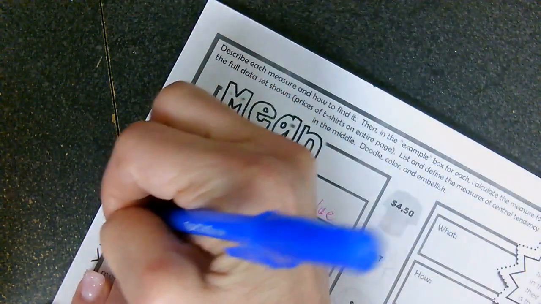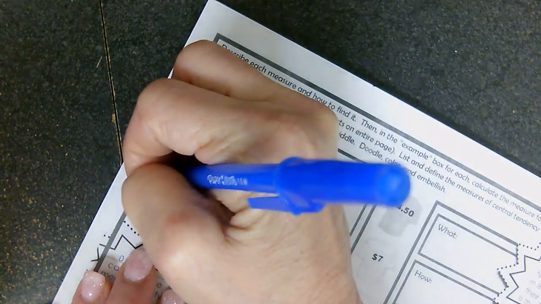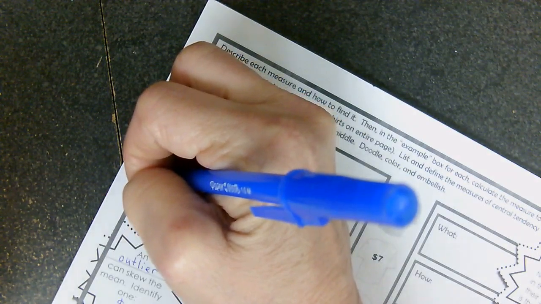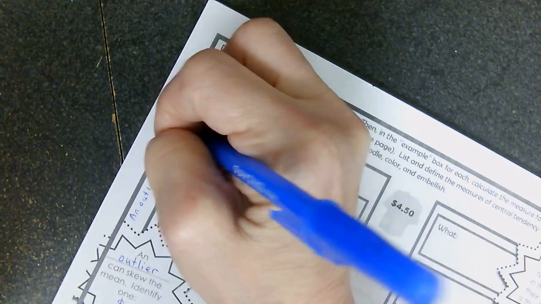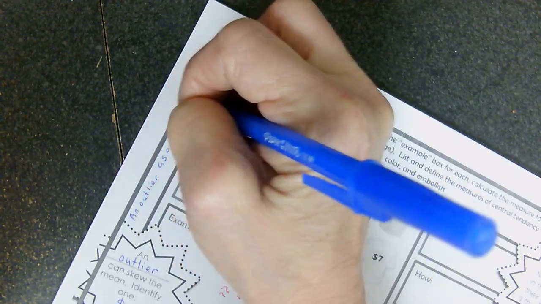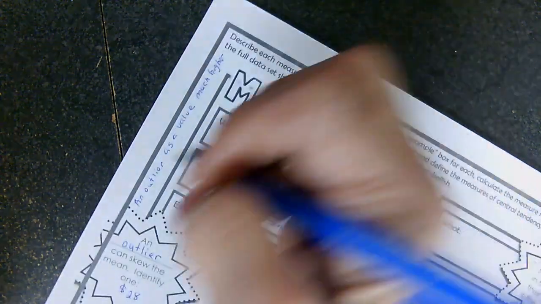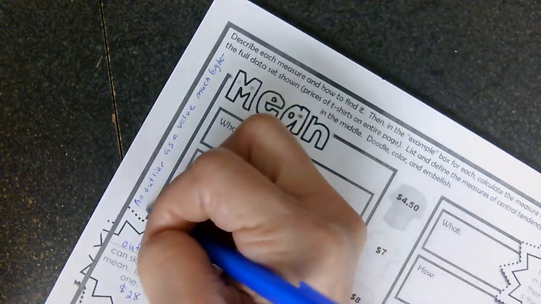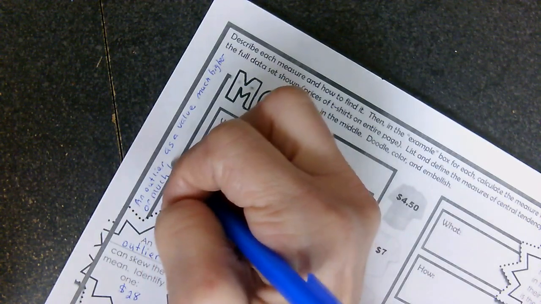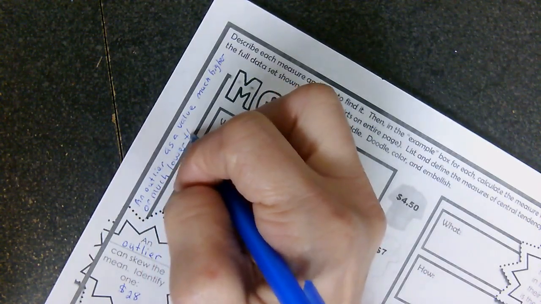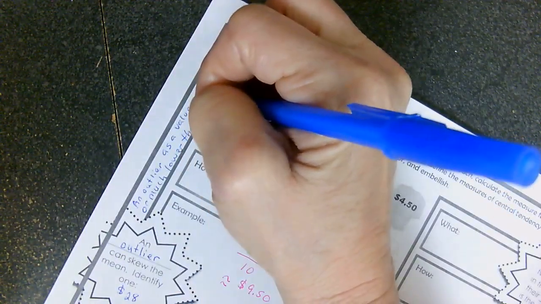An outlier is a value much higher or much lower than the rest of the numbers. Okay?